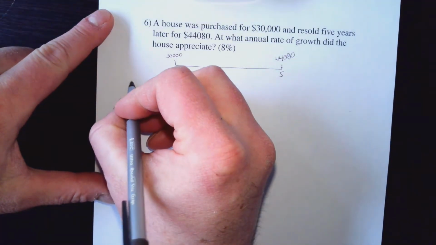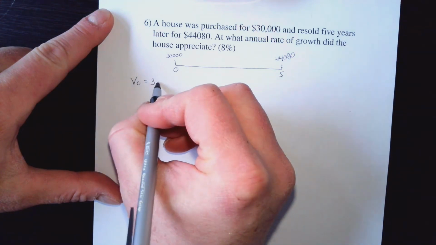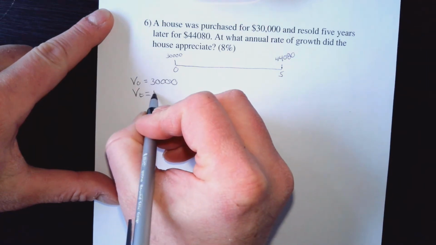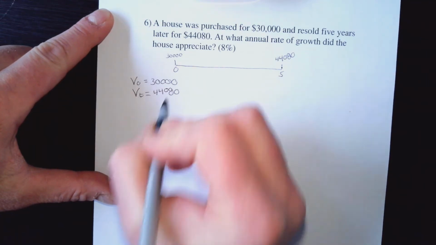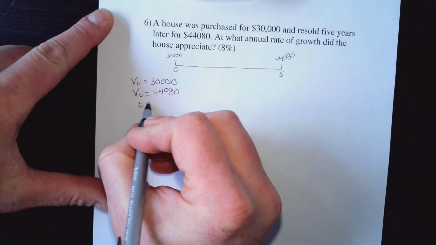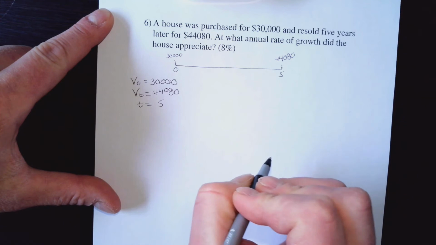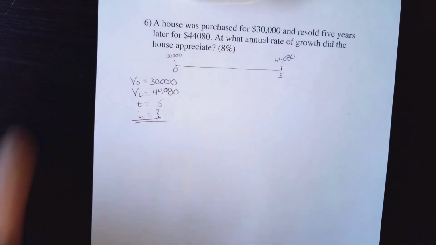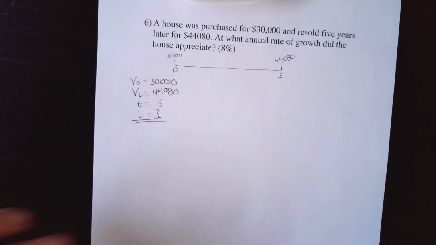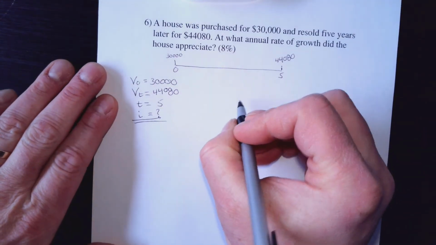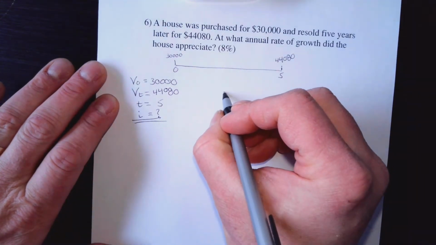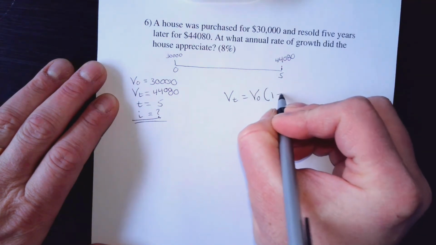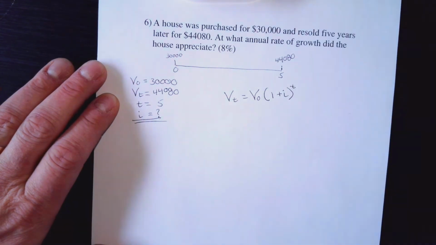So we've got V0 equals 30,000. We've got VT, the future value, is 44,080. And we've got a time that's going to be 5 years. And we've got this discount rate, or this I, that we want to know, right? So what's our I? We could use either the discounting or compounding. It's easiest to work, I think, in this case with the first equation on the sheet. So VT equals V0 times (1 plus I) to the T, right?